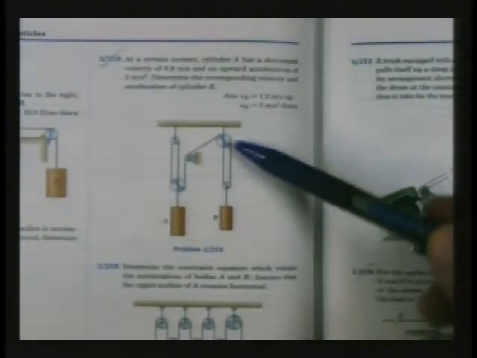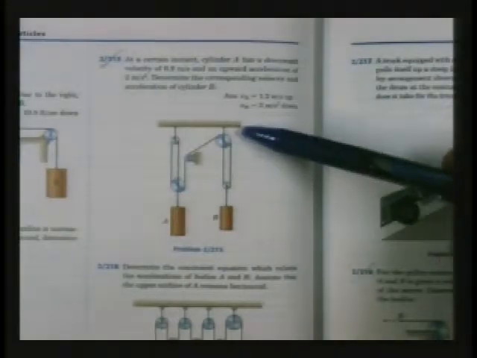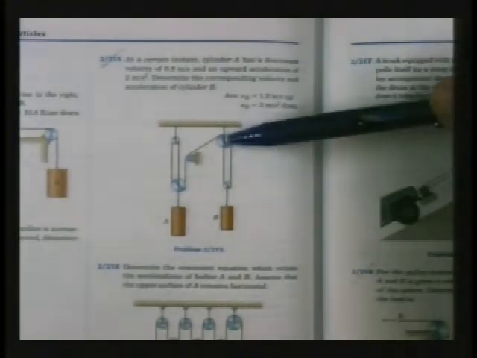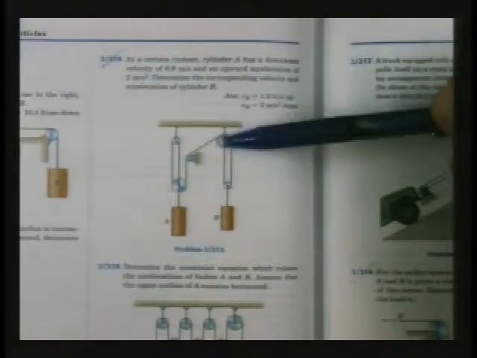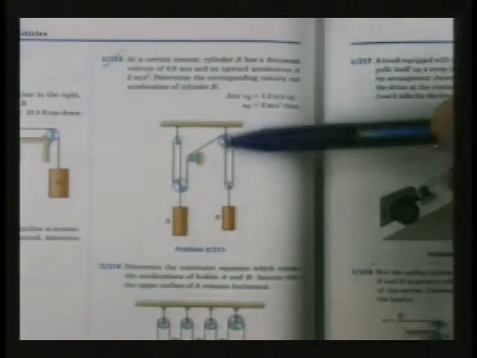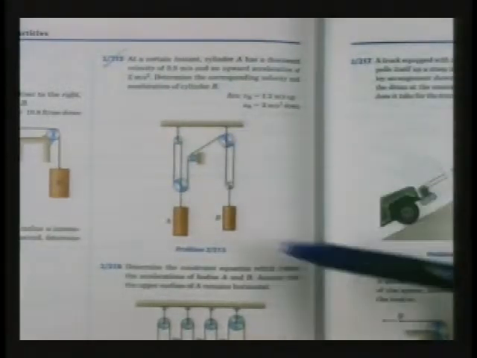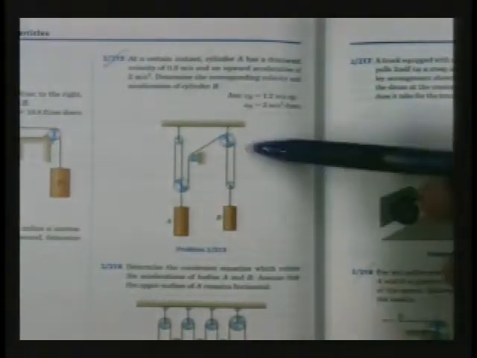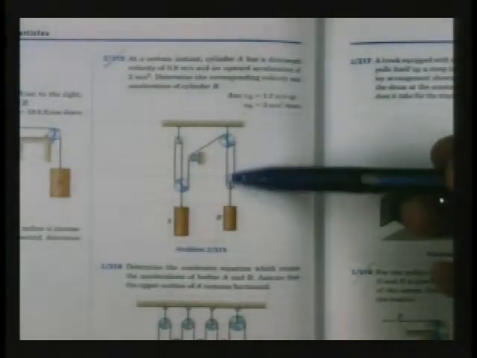Notice this pulley right here. Sometimes people ask questions about what's going on there. Well, this pulley's hooked to the roof, so it's pinned right here. And then the cable strand starts there and then comes on down. So how many degrees of freedom exist here? 1. You only have to know where one block is.